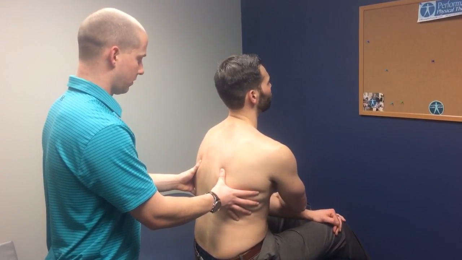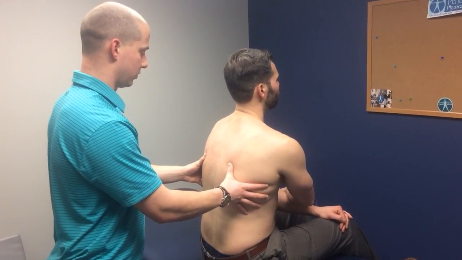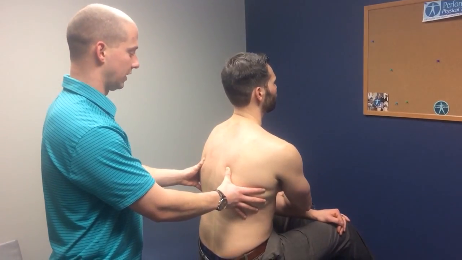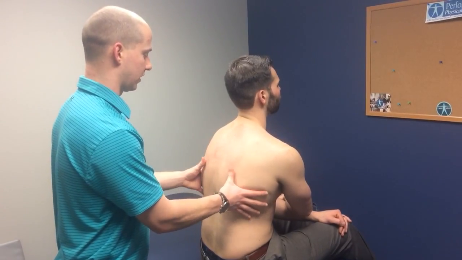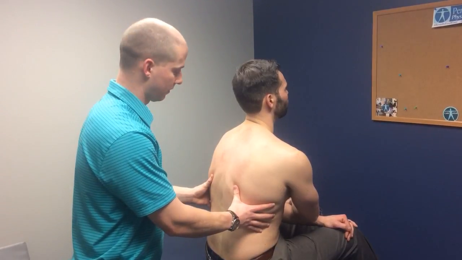Good. And you want to have them take a few breaths because it can vary between breaths. And you want to look for symmetrical motion here from side to side. And you're going to want to look at a few segments. So let them rest for a second, move down to the next couple rib angles, and assess again.